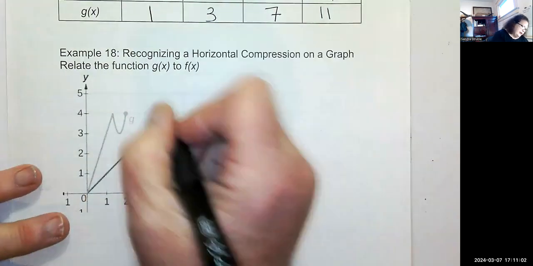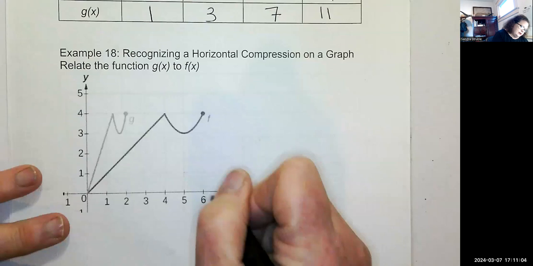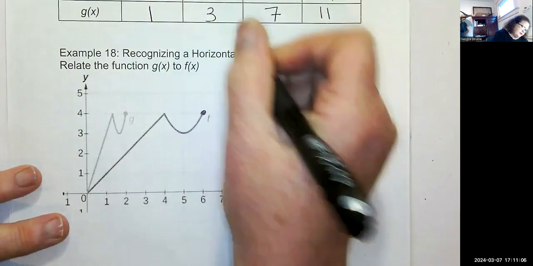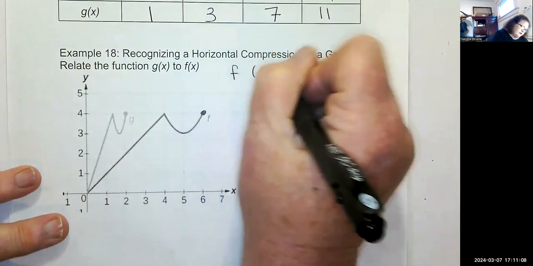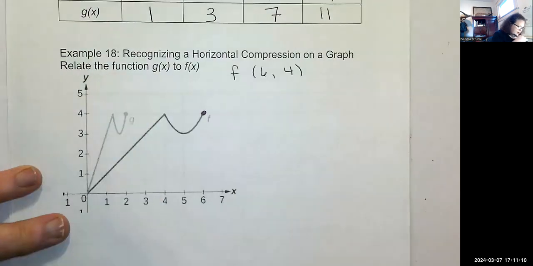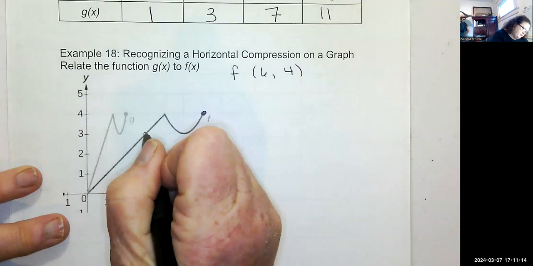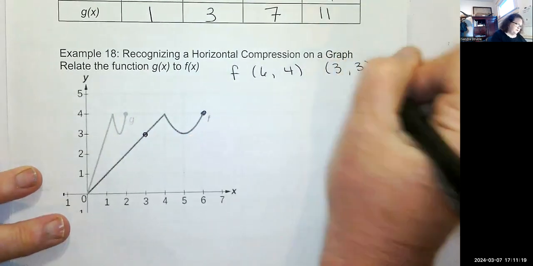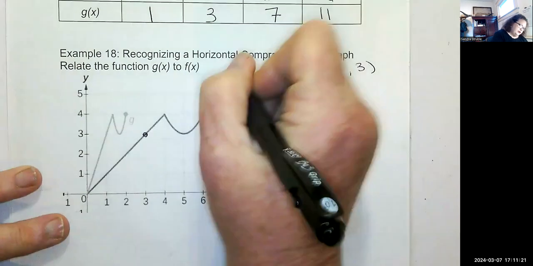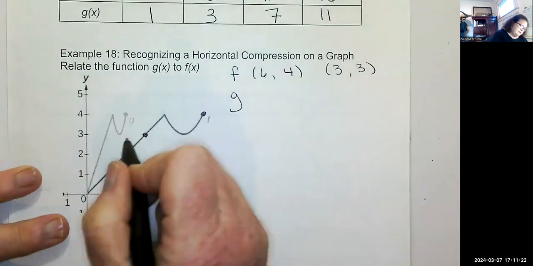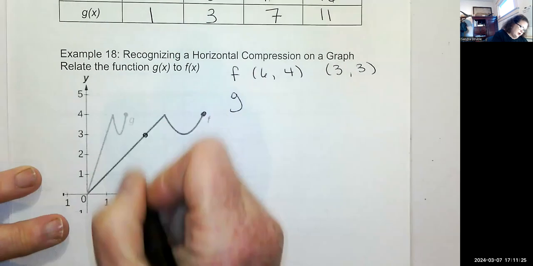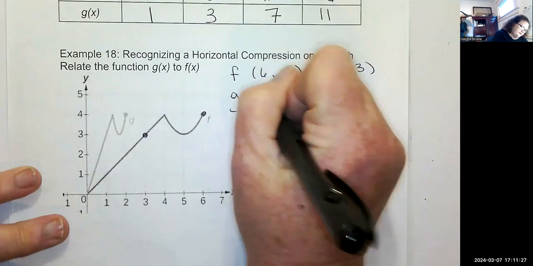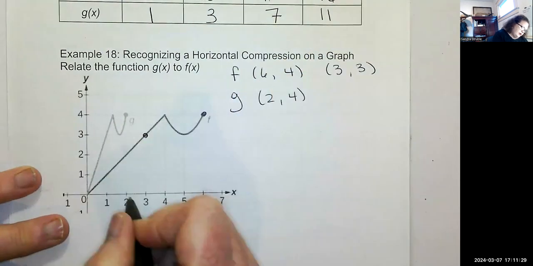So I'm going to start by looking at some points here. I've got 6, 4. This is my F, is 6, 4. And let's go with, this is a nice one, 3, 3. All right. Well, our G functions, for the same ones, would be 2, 4 and 1, 3.